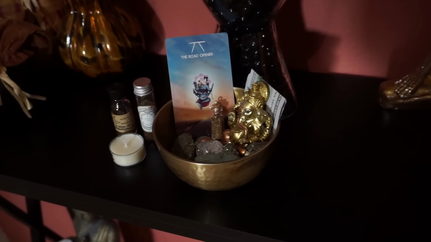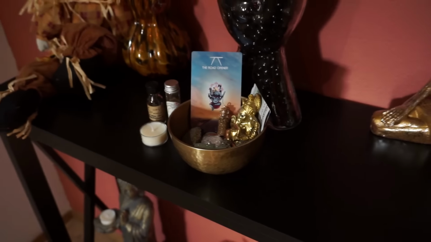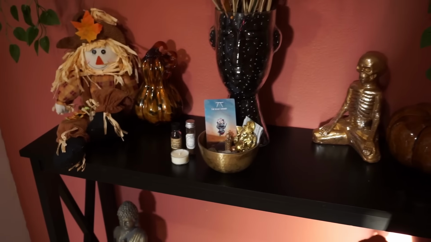The reason why I have it set up in my entryway is because I want my money, prosperity and abundance bowl to be as close to the front door as possible, because I really want to attract prosperity and abundance into my home. So I really want to work with the idea of bringing new opportunities into the front door, opening the doors of possibilities, what have you, and you'll see all my correspondences for that momentarily.